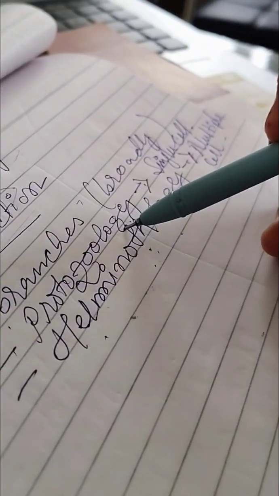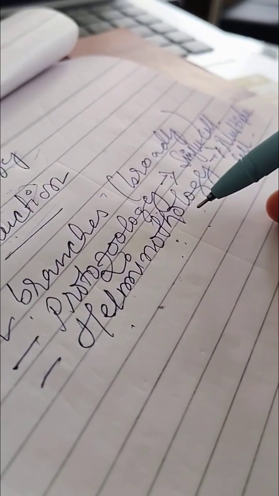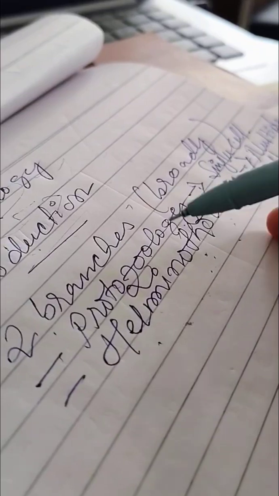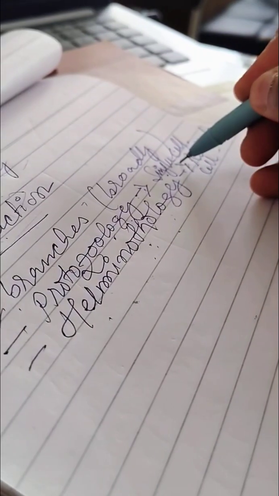Now, what is protozoology or helminthology, and how can we differentiate these two branches? Protozoology contains all the organisms which are made up of only one cell, or single cell. The structure is mostly like this. This one cell structure contains some other things, like some kind of proteins or bubbles or pseudopodium, or some kind of flagella it may also contain.